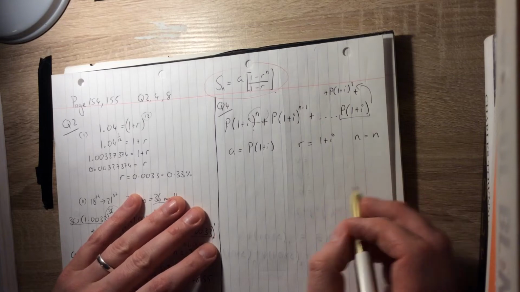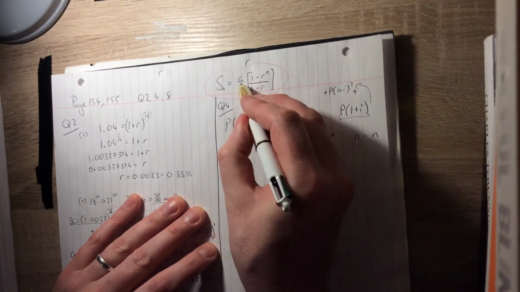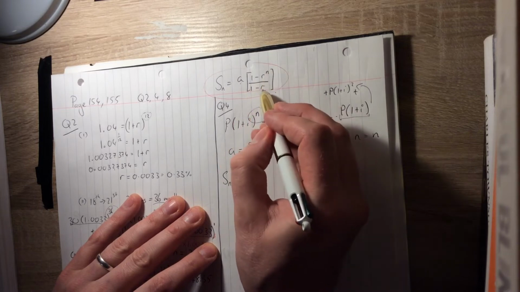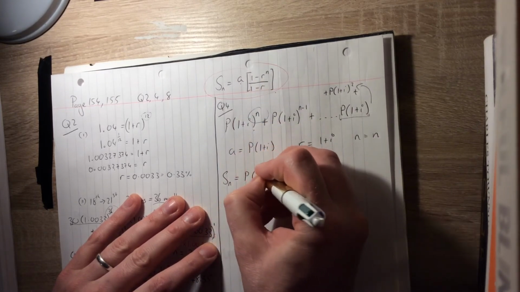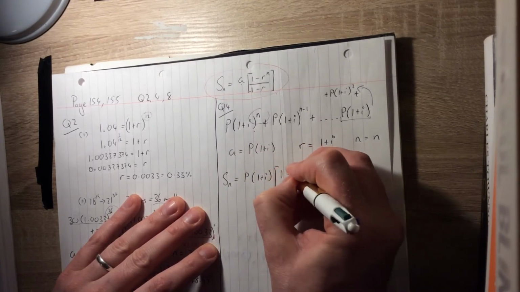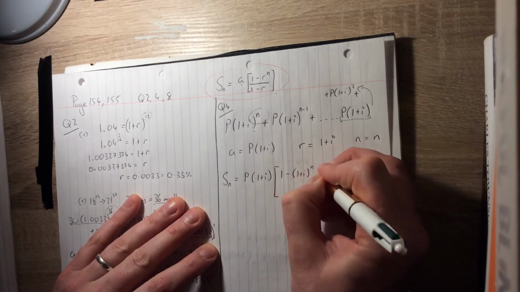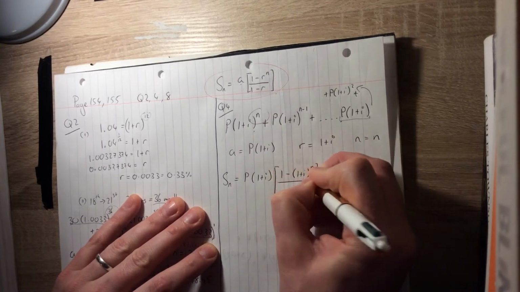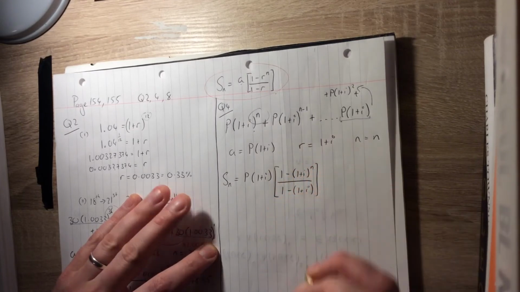So they've asked us to come up with a formula. Well, the sum of all of these things is a times 1 minus r to the n all over 1 minus r. Well, a here is P times 1 plus I times 1 minus, the common ratio is 1 plus I to the power of n, all divided by 1 minus 1 plus I.